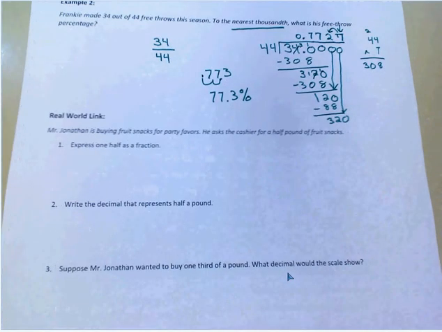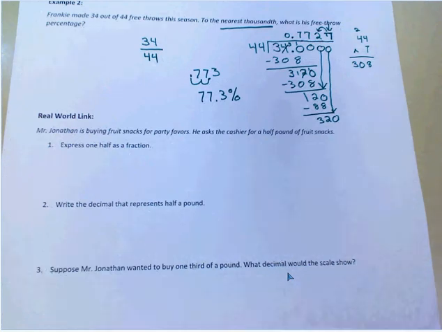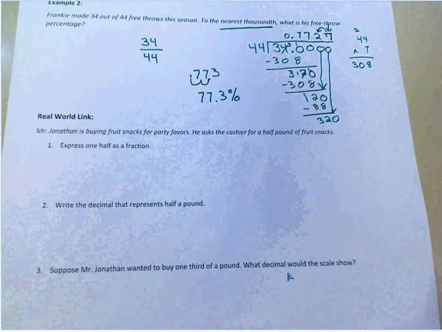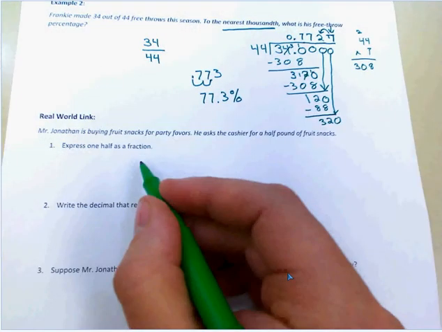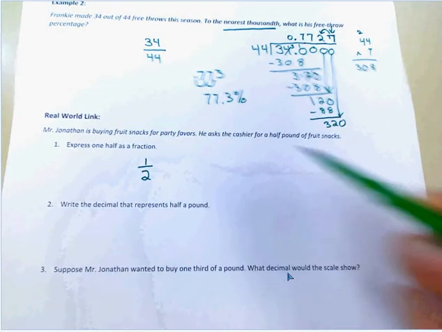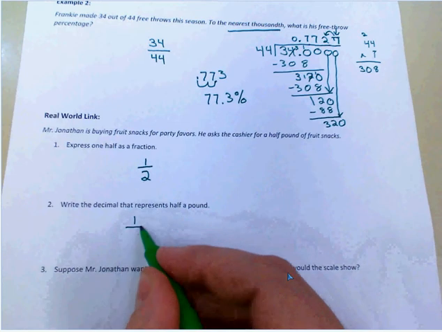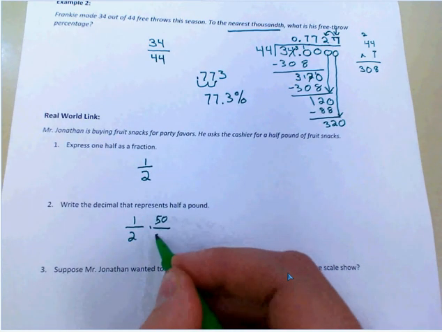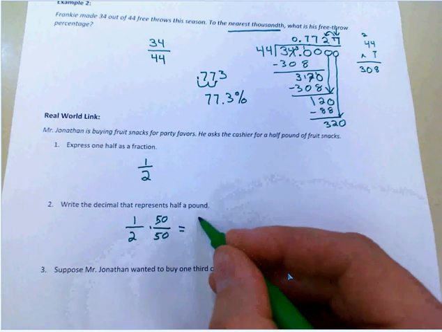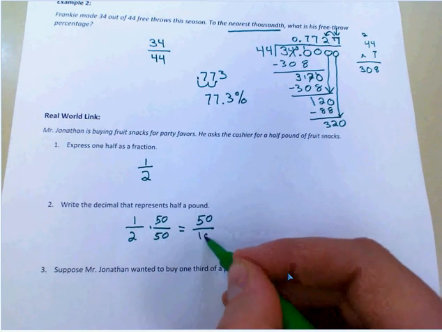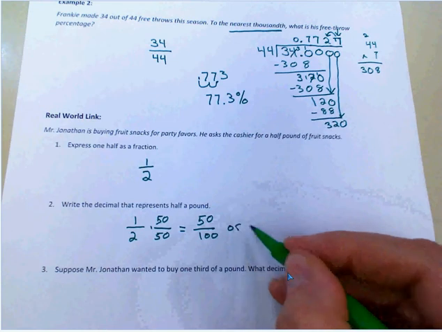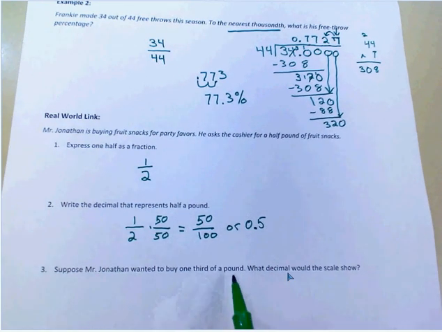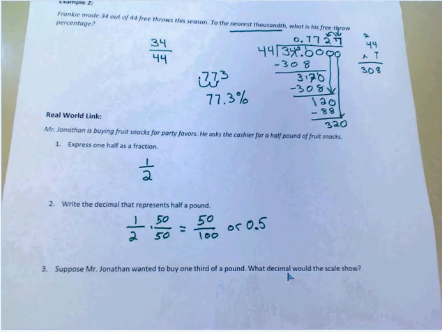Pause the video and try and go through the real world link. 1/2 as a fraction is 1/2. The decimal that represents 1/2 of a pound, we multiply times 50 in order to get to 100, which equals 50 out of 100, or 5/10. If I wanted to buy 1/3 of a pound, what decimal would the scale show?